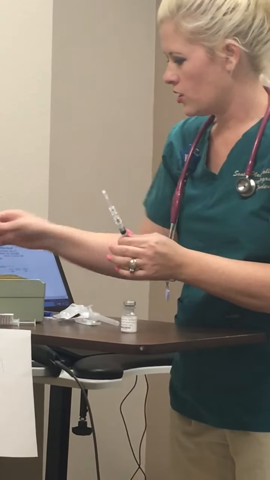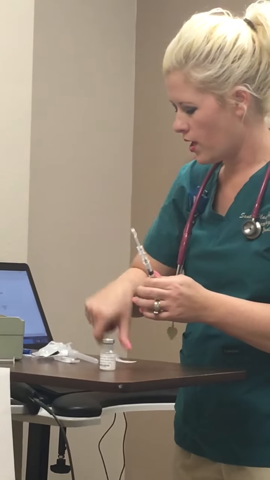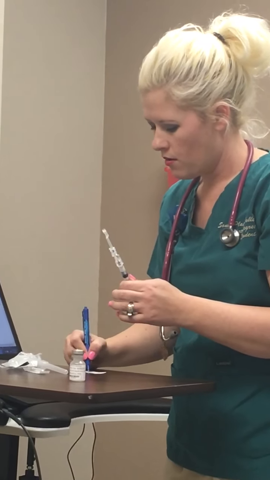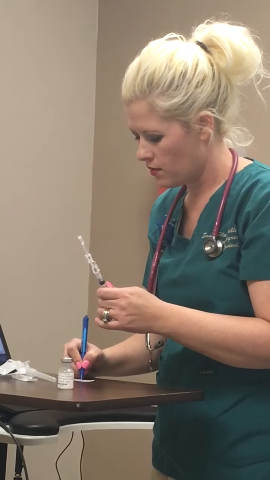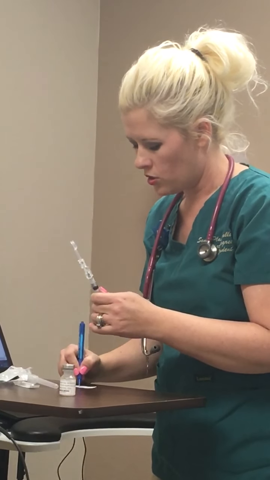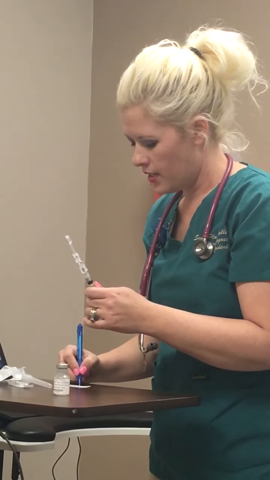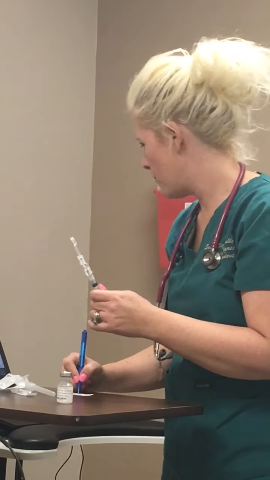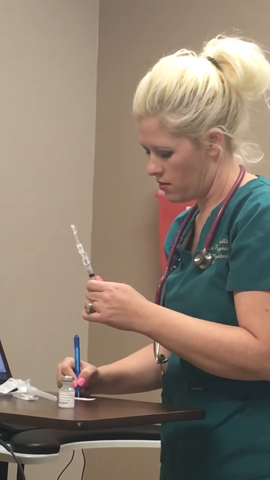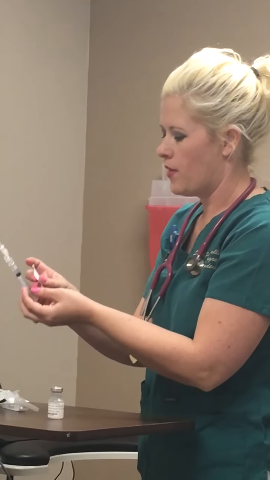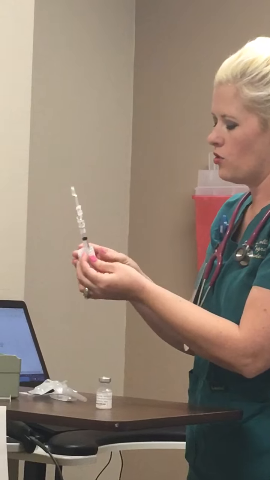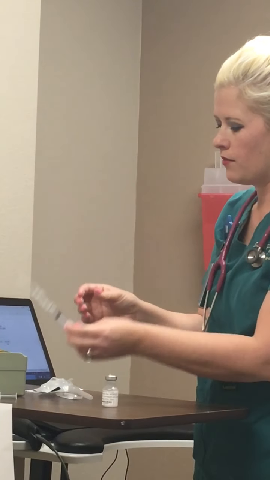Okay, before I let this go out of my hand, once again, I'm going to go ahead and label with the medication, with the dose, with my patient's initials, with the date and the time, and put my initials. Labeling at the bottom, making sure that I do not cover my medication and flagging.